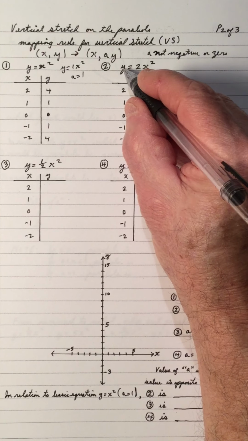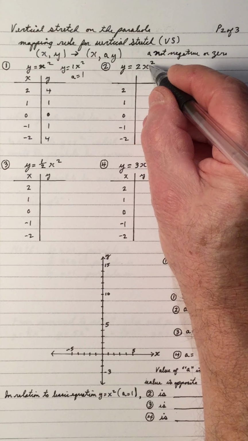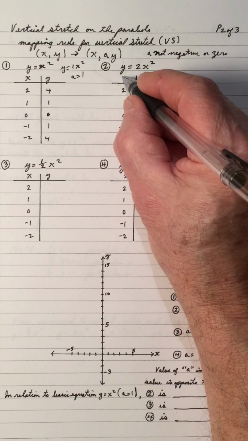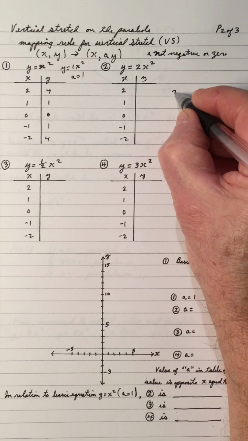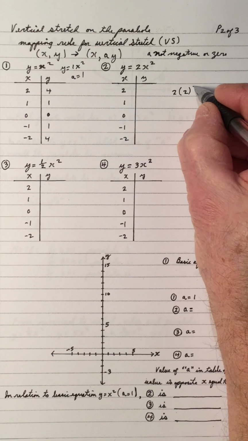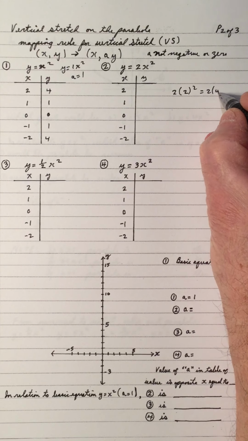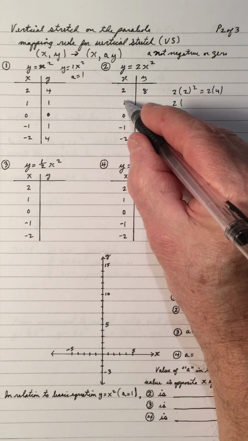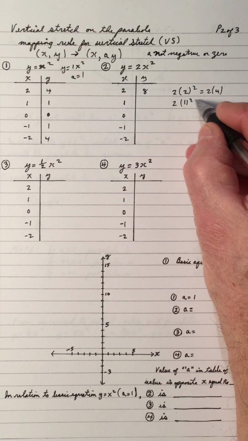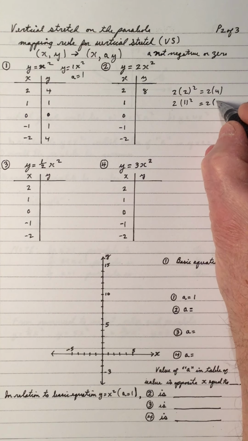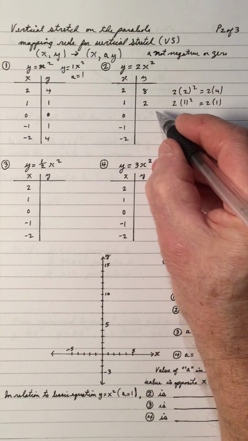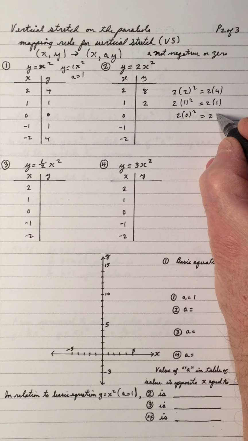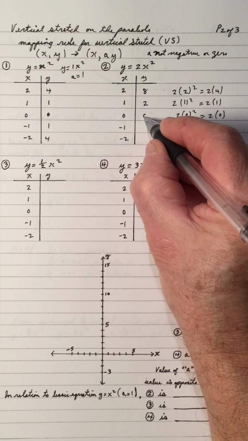So what happens when you have the equation y equals 2 times x squared? Well, it's doubling the value. So let's see. X is 2, so we get 2 squared, so that's 2 times 4. That makes it 8. X is 1, so we have 1 squared, which is 1, so that gives us 2. X is 0, 0 squared, we get 0, and we get a 0.